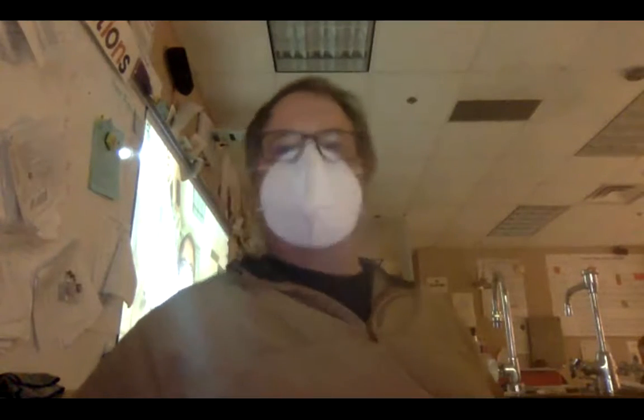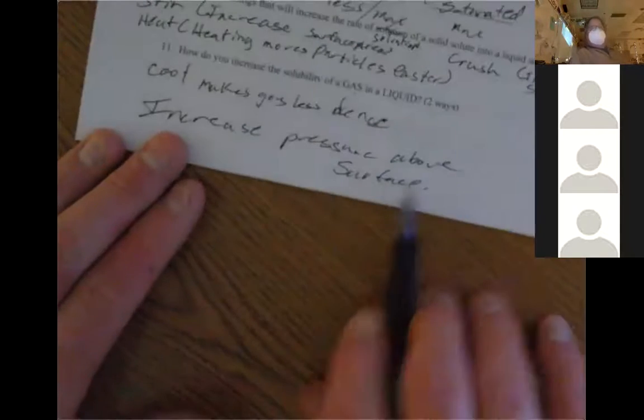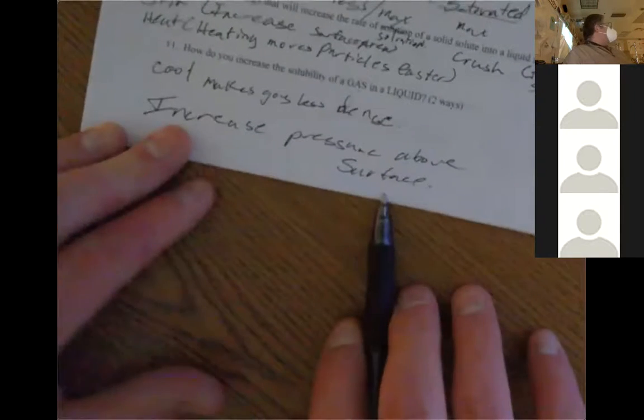The way a SodaStream device works is it puts that pressure above that solution, and that's going to cause more of that carbon dioxide to dissolve into that wine in that case. So increase pressure above the surface. That's the same thing to do with sodas.